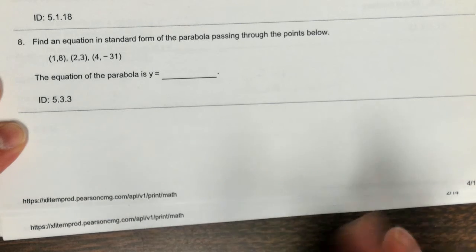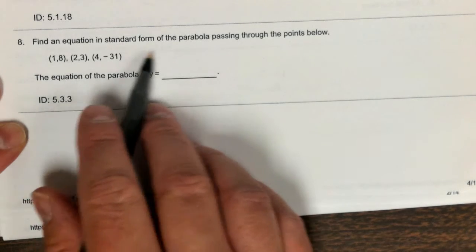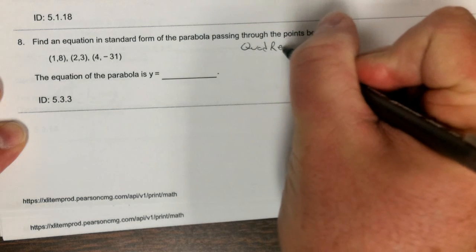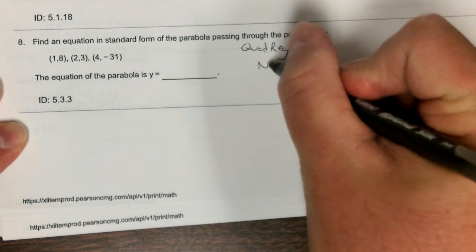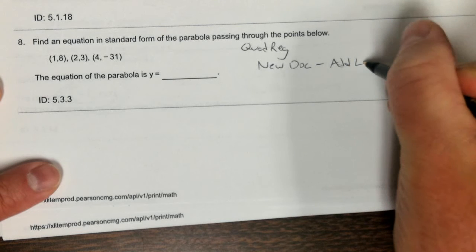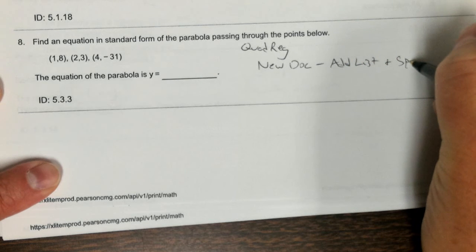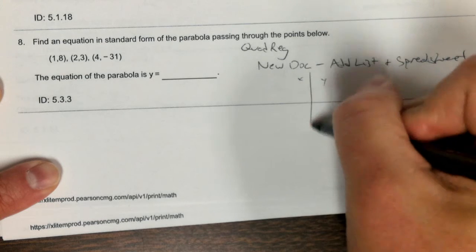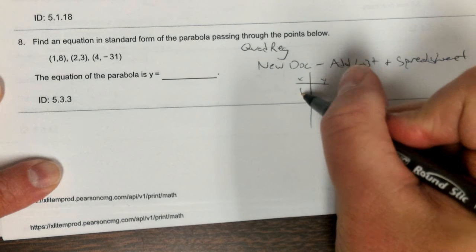Okay. On this one, you want to use quadratic regression. So for this one, you do your new document, add list and spreadsheet, label your XY, and put your points.